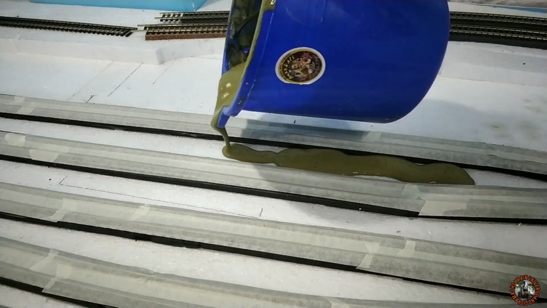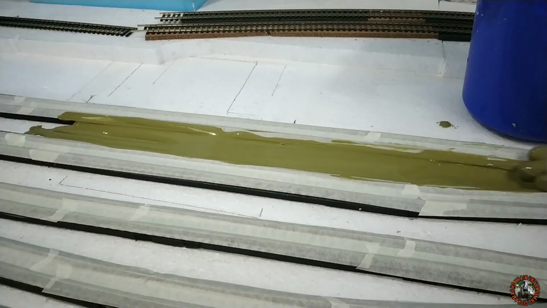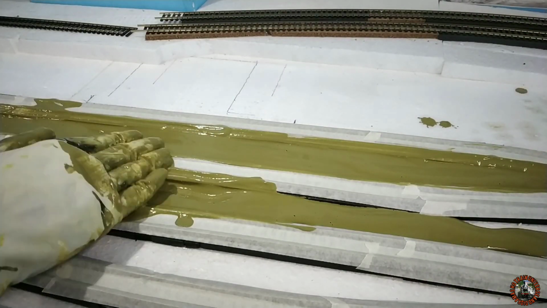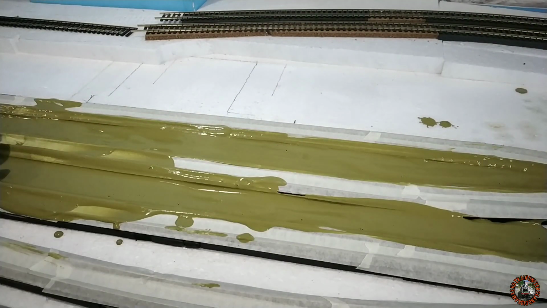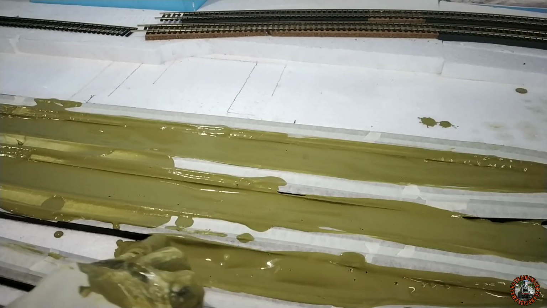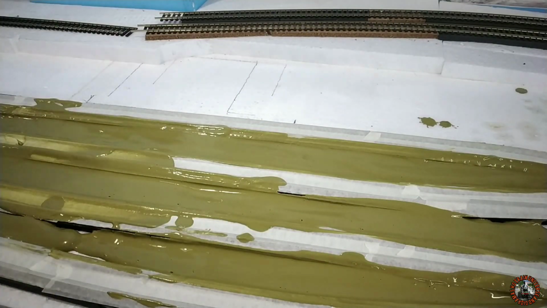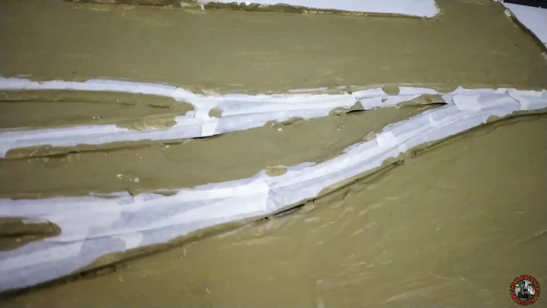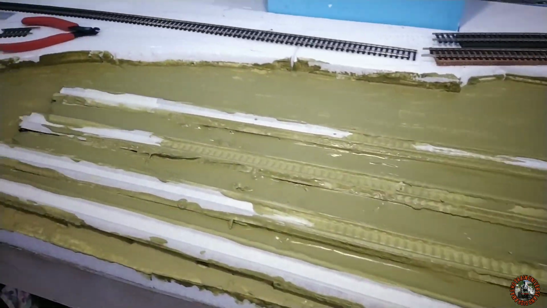I am pouring this color-mixed plaster of Paris throughout my entire sector, and I will level it with my hand. It is very important, friends, because it makes it very easy to create a universal tone for the entire sector. You can see I have just finished the entire pouring, and now it is time for curing.